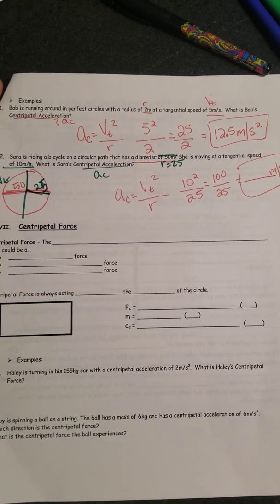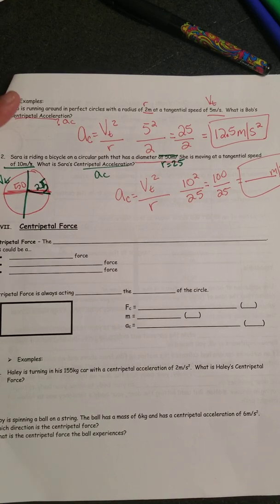Okay, let's go ahead and finish the notes here. We're down to a couple more pages and then we'll be finished.